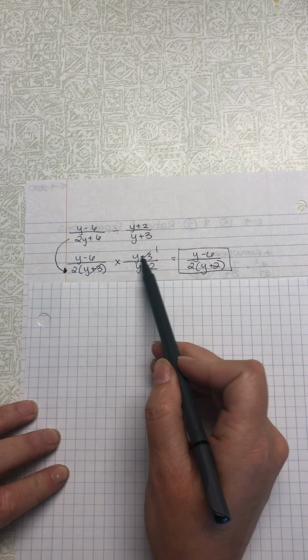Let's take a look at another one. x plus 3 over x times 5 over x squared plus 7x plus 12.